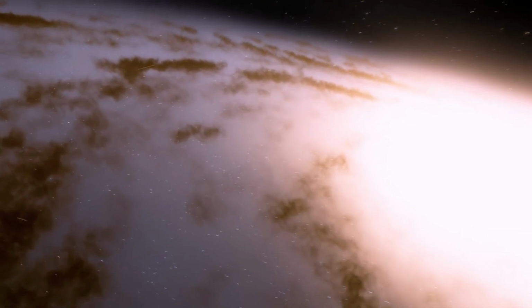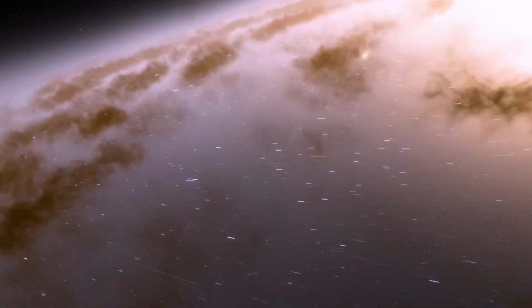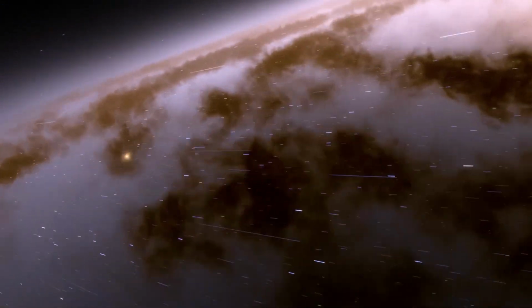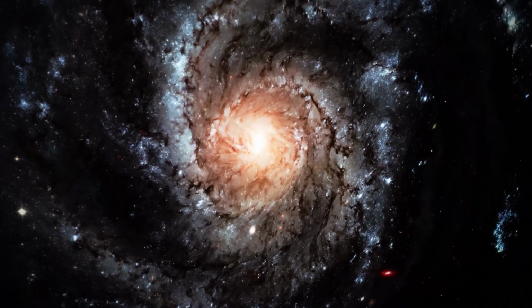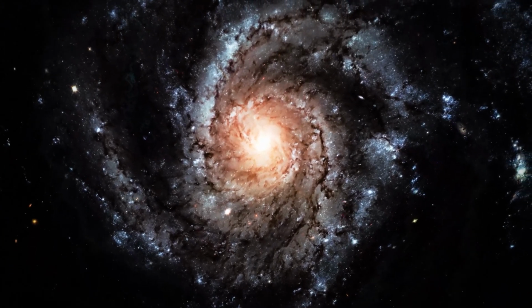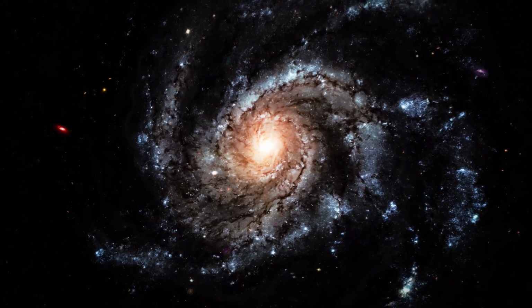If we only account for the visible matter, the gravitational pull would not be strong enough to hold the galaxy together. The stars at the edges of the galaxy would be moving much slower, and many would be flung out into space. But observations show that stars at the edges are moving just as fast as those near the center. This discrepancy suggests that there is additional unseen mass providing the necessary gravitational force to keep the galaxy intact. This unseen mass is what we call dark matter.